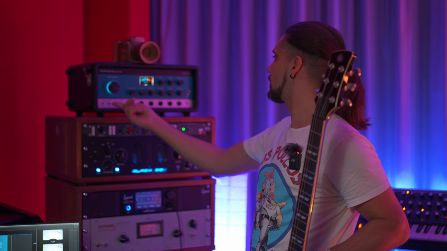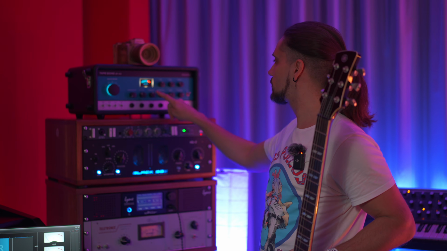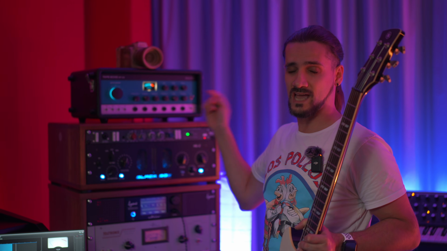I'm going to turn on the motors now, and I'm going to have some spring reverb and tape echo. And then, of course, when we come to the mixing, I'm going to dial this in properly. So let's do it.